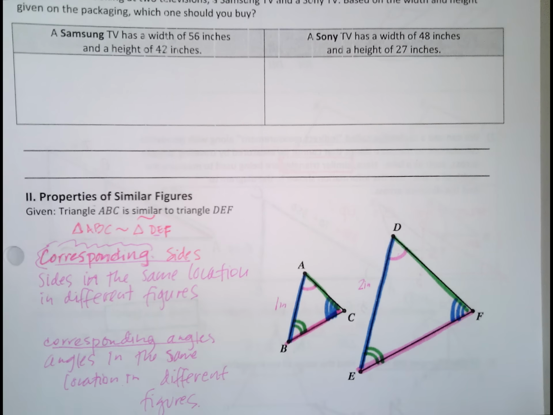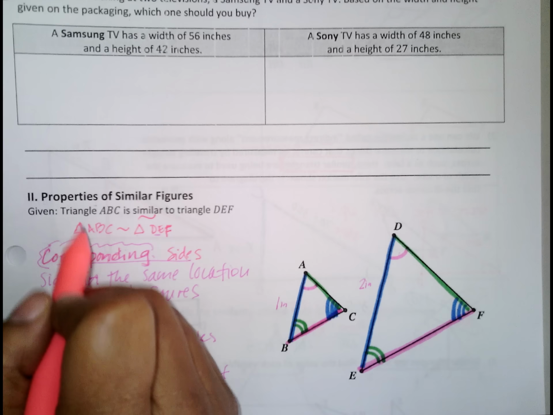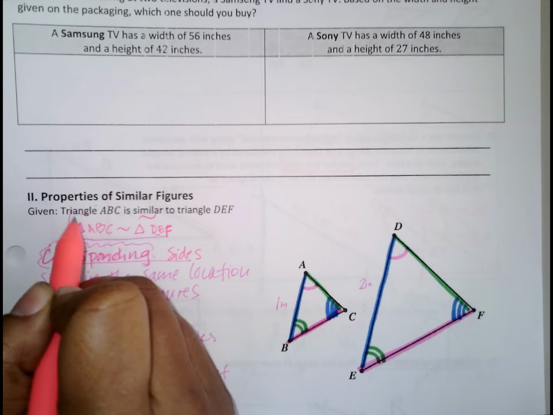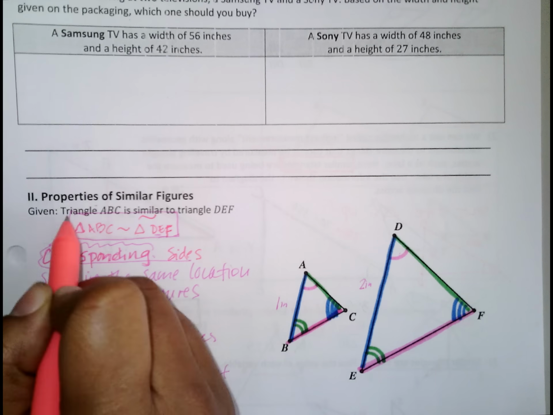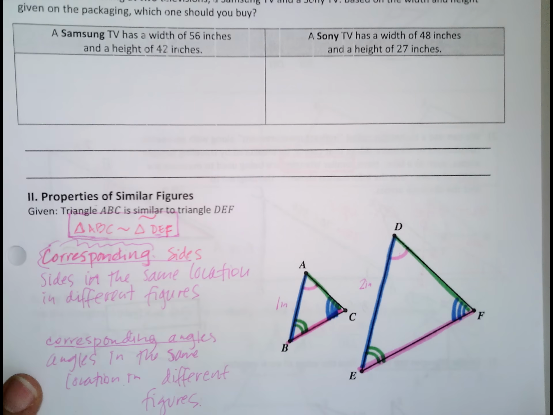But what will happen sometimes is they'll give you the two triangles. They'll tell you that they are similar. And one of the triangles will be turned in such a way where it's really challenging for you to identify what side corresponds with what. And that's where this notation comes in very handy. Okay? It's very, very important for you to understand that you can use this to determine what corresponds with what.